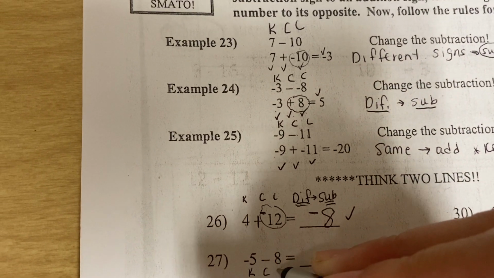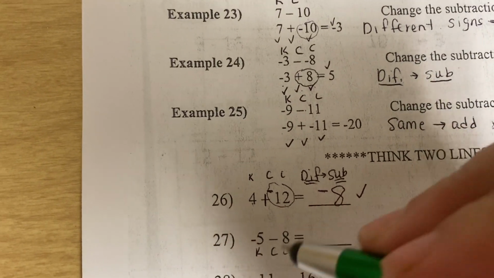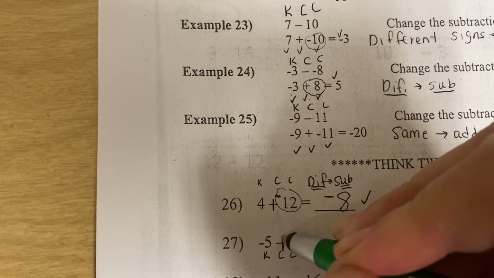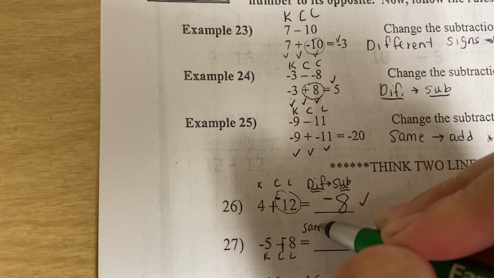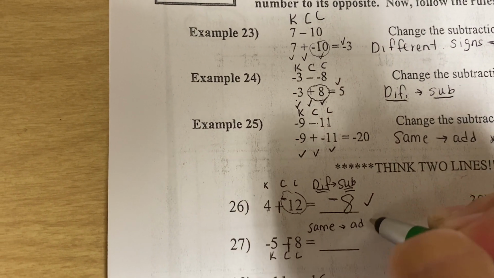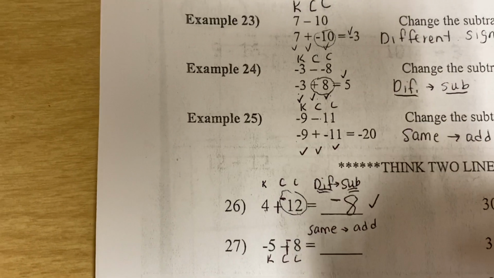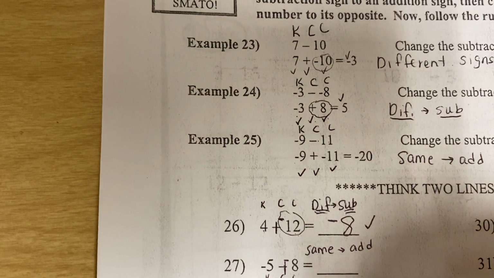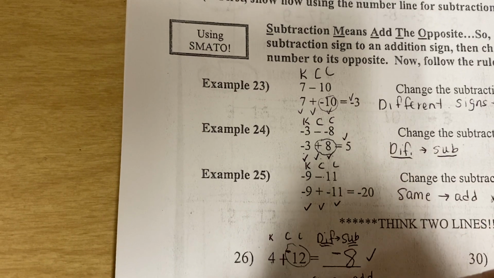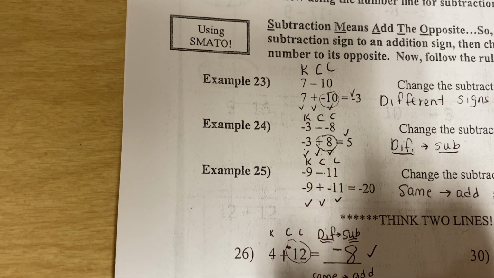Keep, change, change. Same equals add, and then 5 plus 8 is 13, and negative, negative, I keep the sign.